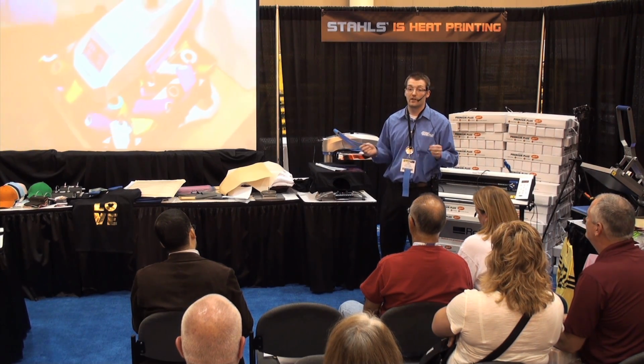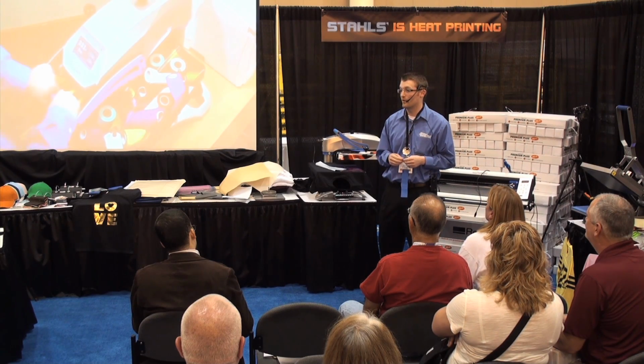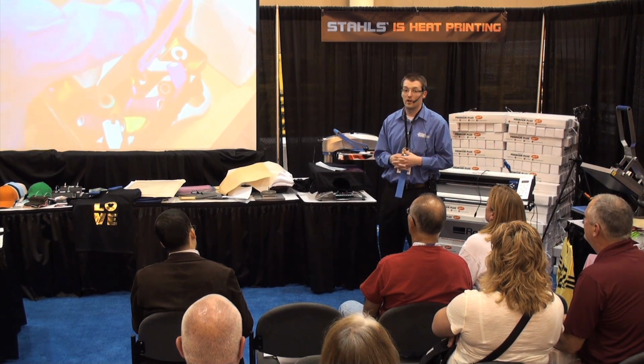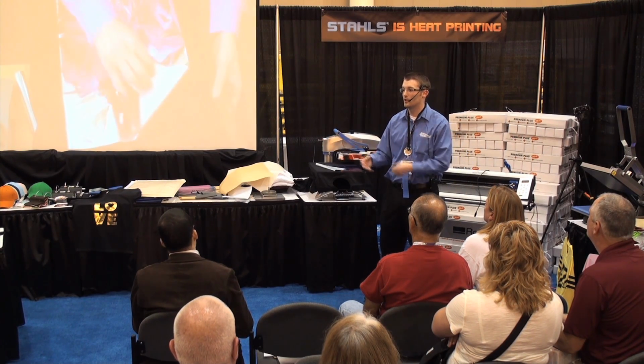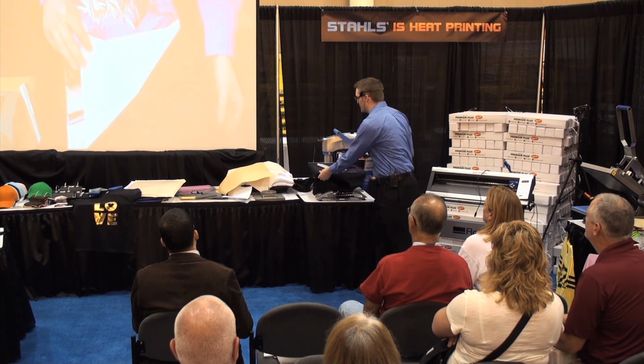The foil is very inexpensive. It's about 10 cents per square foot. So you are right. It's anywhere, depending on the quantity you order the sheets of paper in, anywhere from 50 cents to $1 per transfer with this process.